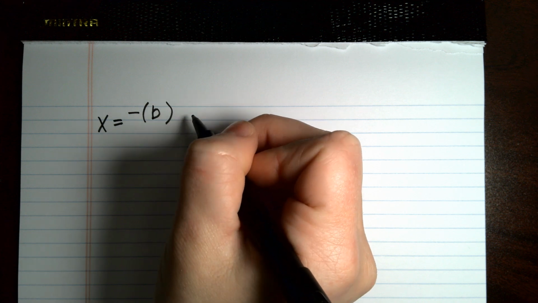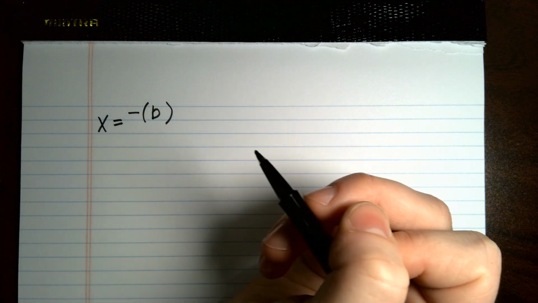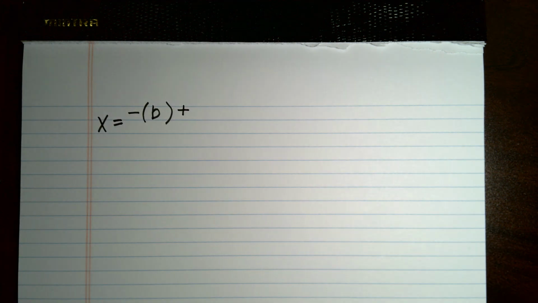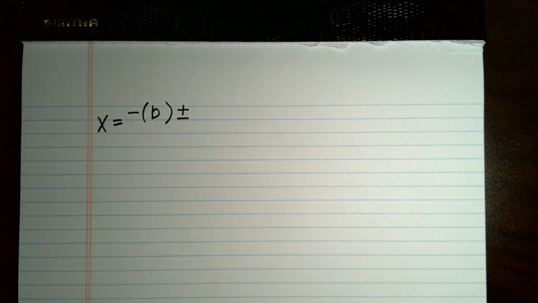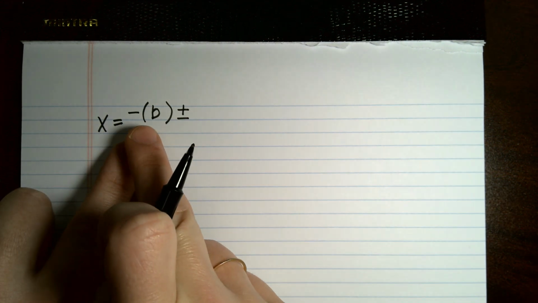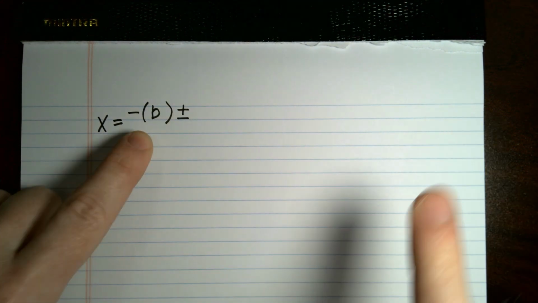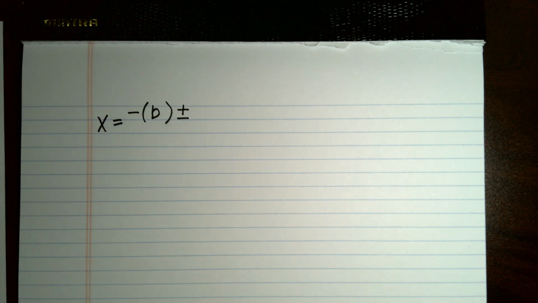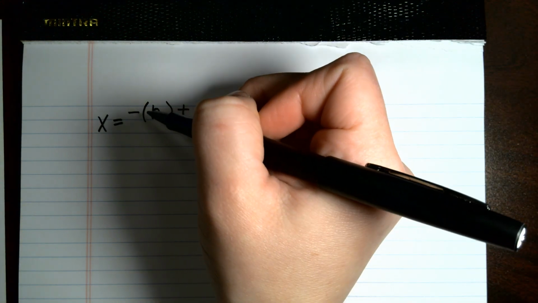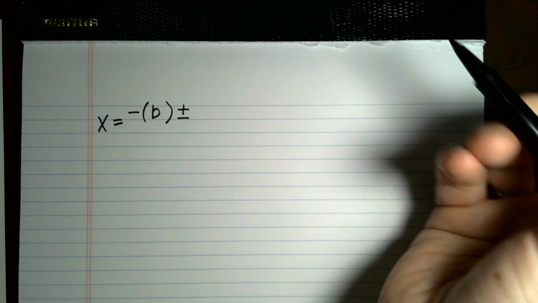Now let's get this funky symbol. I think this throws a lot of people off, the plus or minus. Go ahead and draw a plus sign, and then just put a minus sign right under it. All this means is that we are going to be adding negative b to our answer at the end, and we're going to take negative b minus that answer at the end. It's just telling us that we're doing two different problems at the end of all of our work. Okay? So we've got negative b plus or minus.